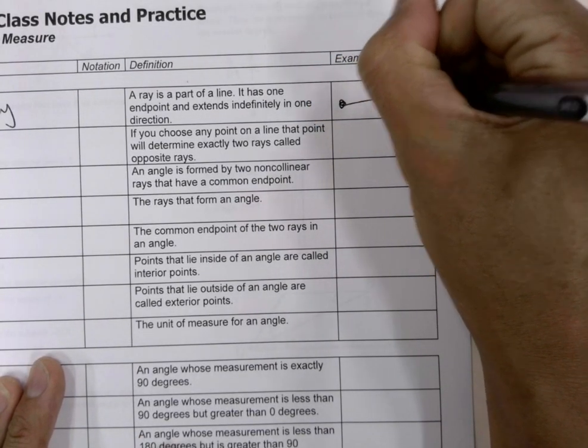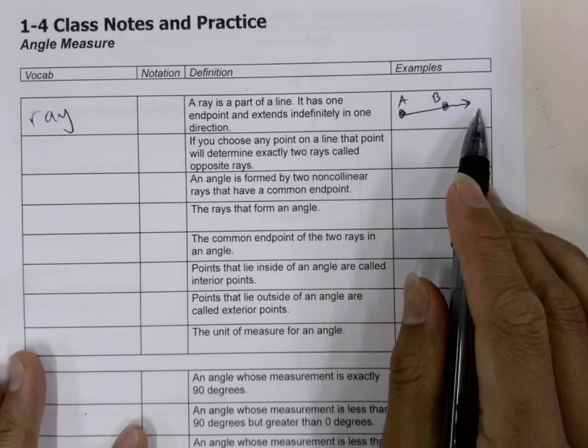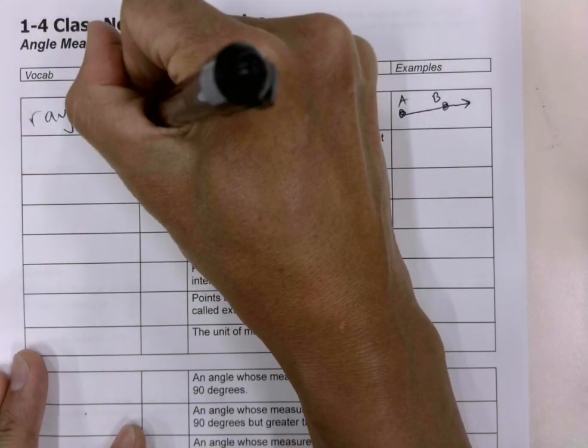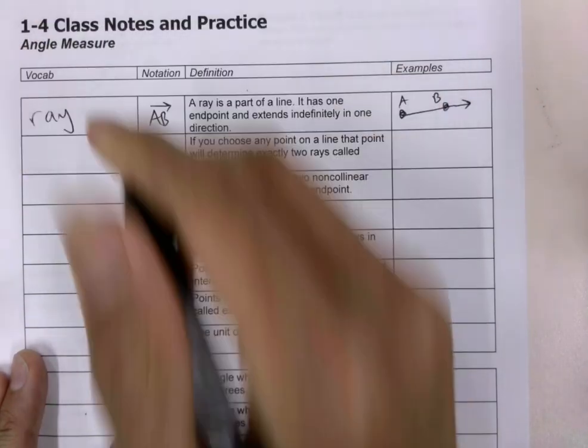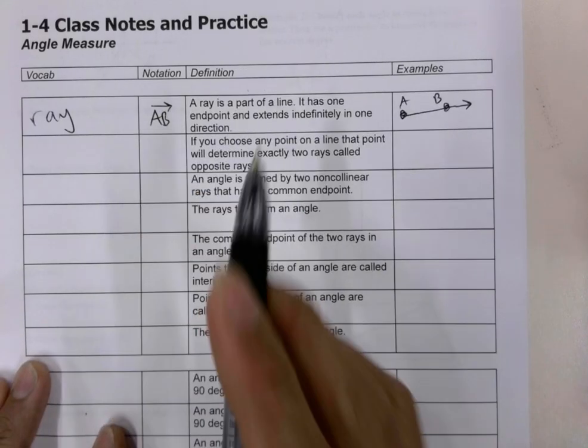So it looks like this. A, B is an example. So this would be ray AB, and we would write it like this: AB with a line above it and an arrow on one end.